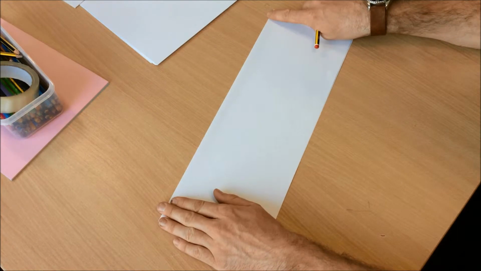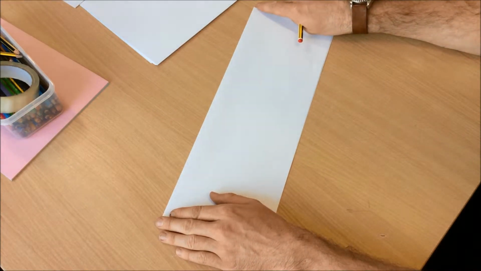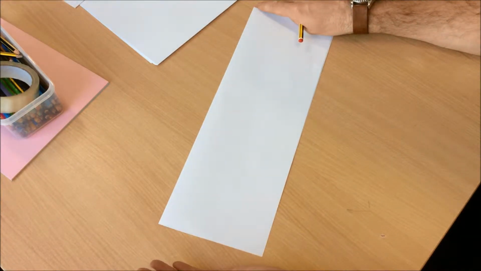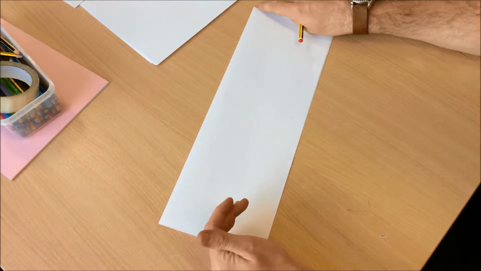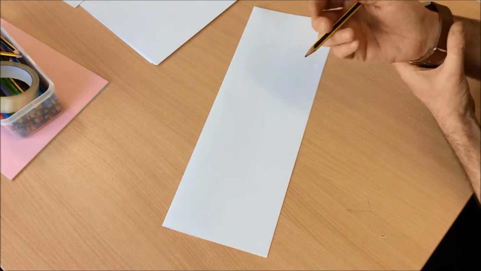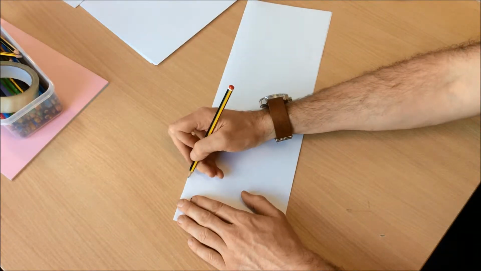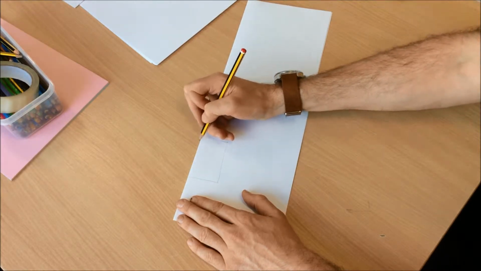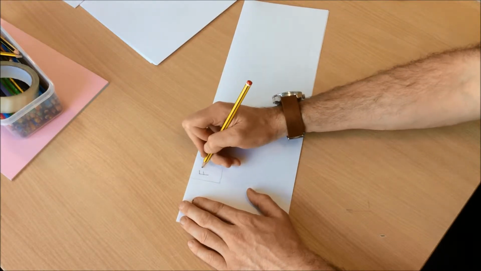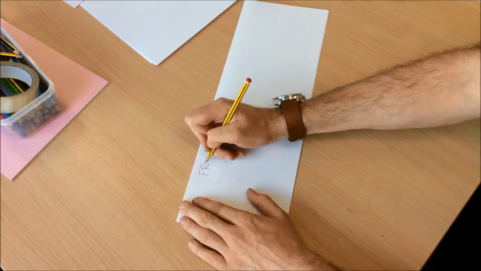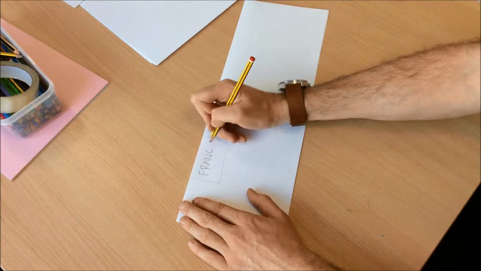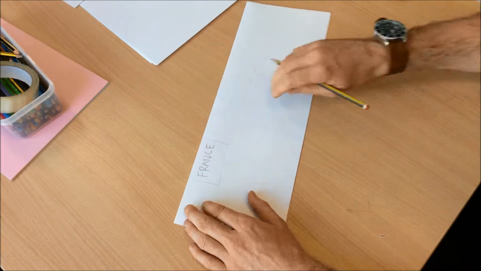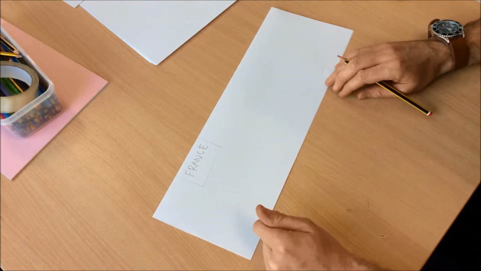Okay, so I'm going to show you an example of how I'm making one element of the string journey. I'm going to think about how I could show France on this string journey map. So the simplest way to do it is a box with the word France. That's fine, it illustrates where it's from.